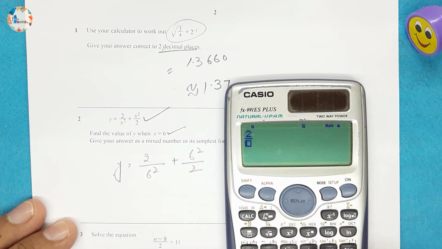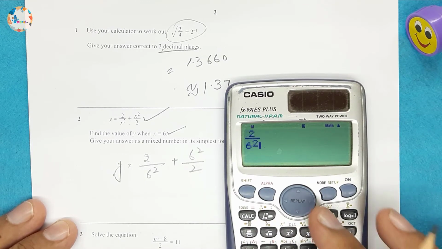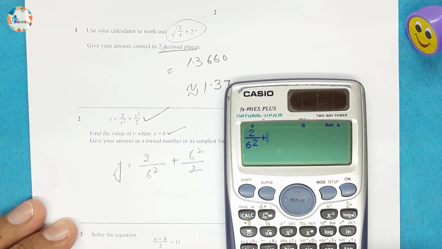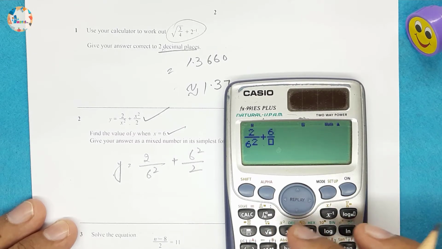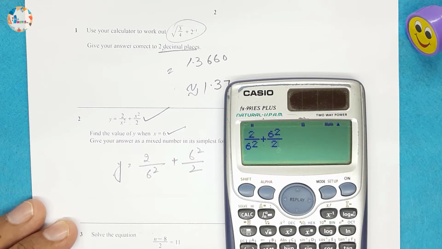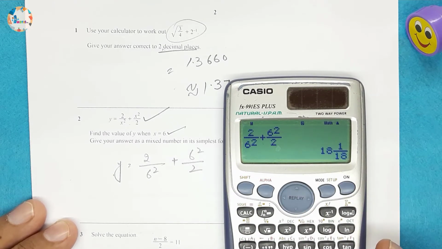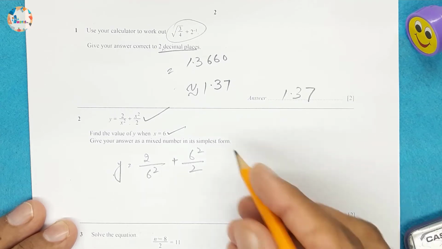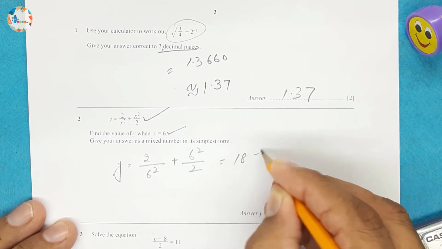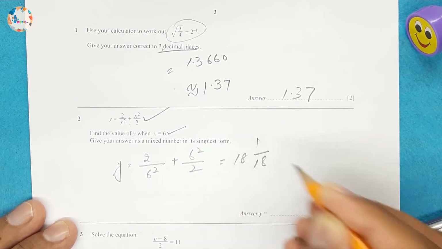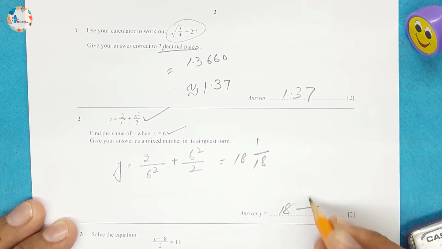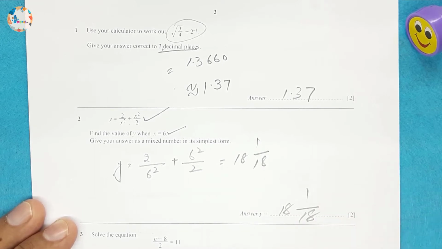So 2 over 6 squared plus 6 squared divided by 2 is equal to 18, and we can check the mixed fraction also, 18 whole 1 over 18. This will be the final answer, 18 whole 1 over 18.